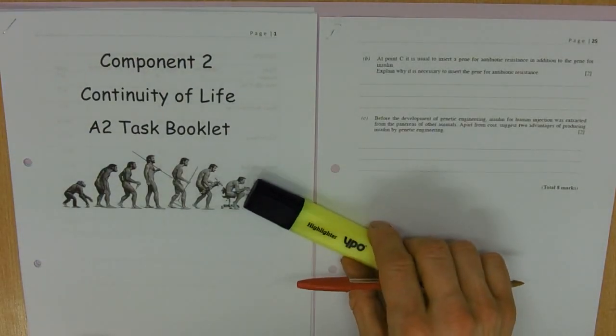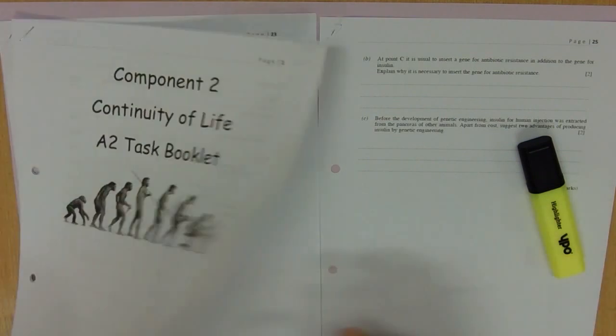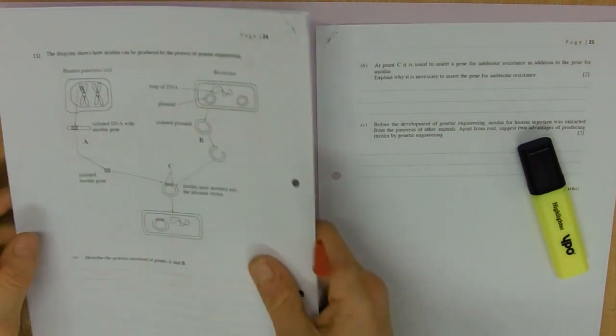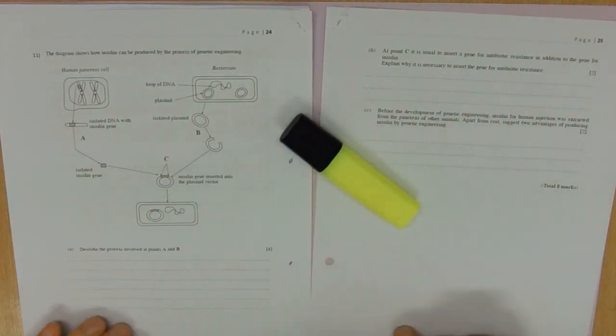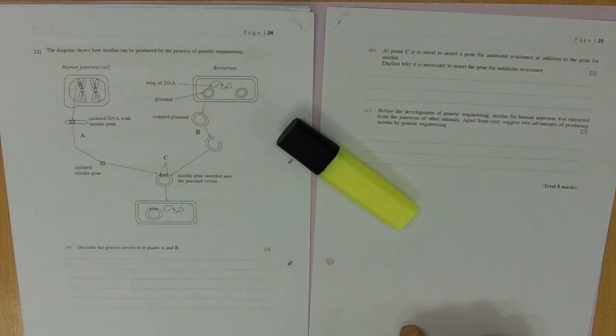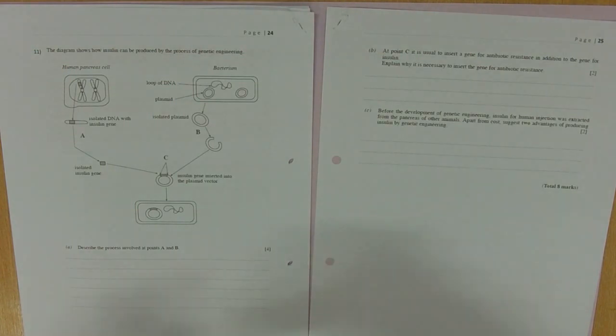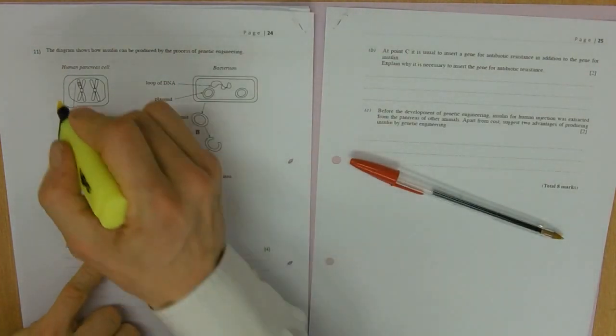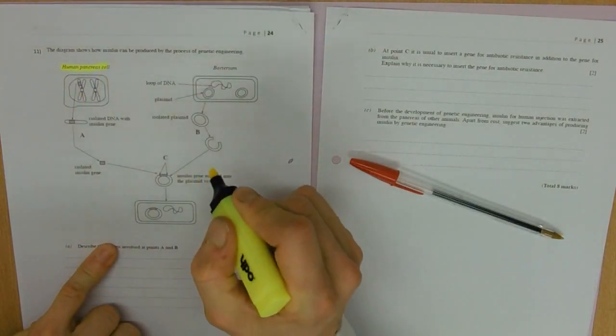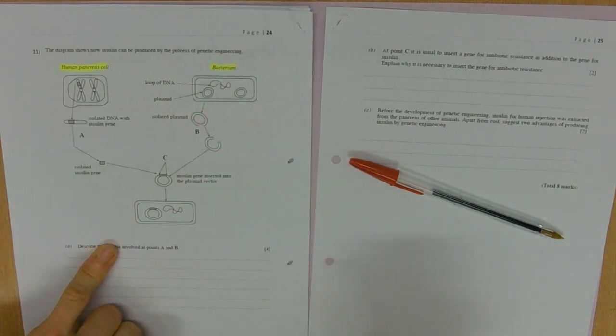This is the component 2 task book, and we are up to question 11, last thing on genetic engineering and applications. Here we have got a human cell, and here we have a bacterial cell.